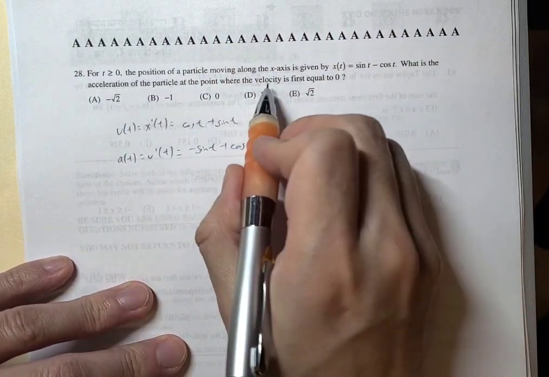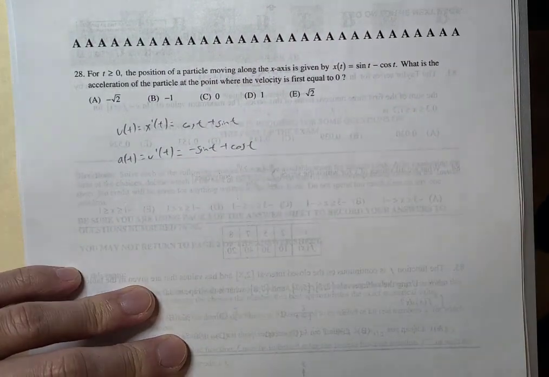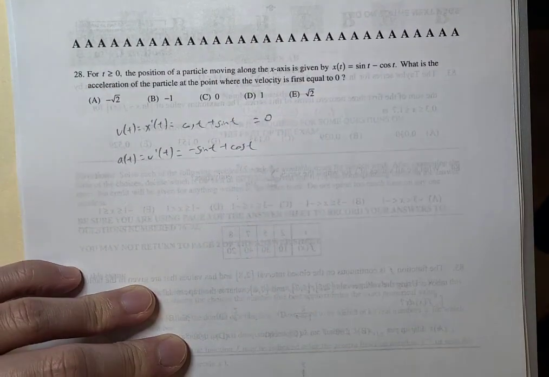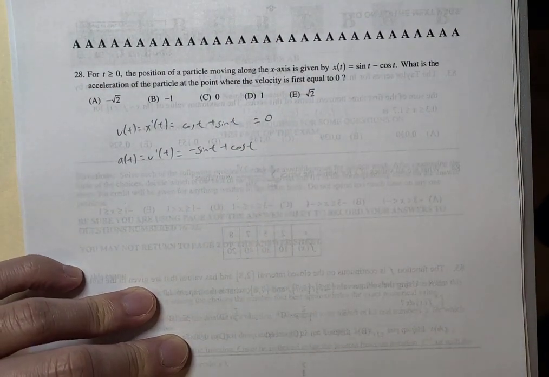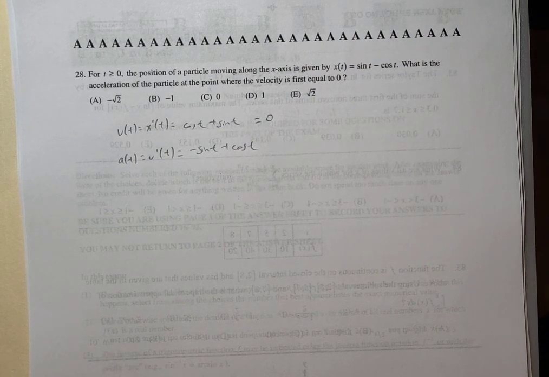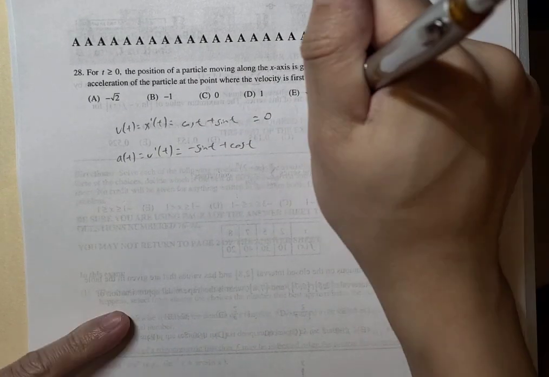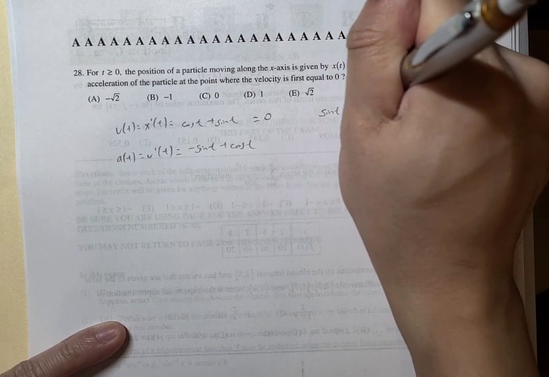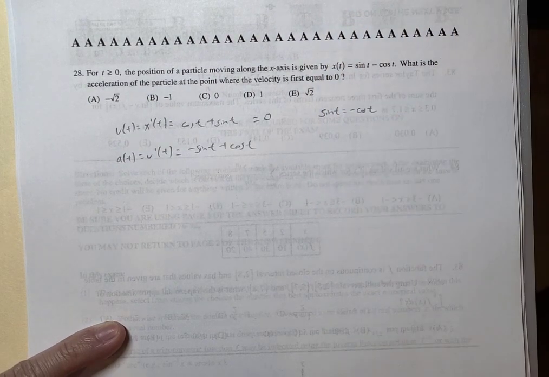Okay, so when the velocity is first equal to 0 for t greater than or equal to 0, we set this equal to 0. How do we solve this? This is trig now. So where is sine t equal to negative cosine t?